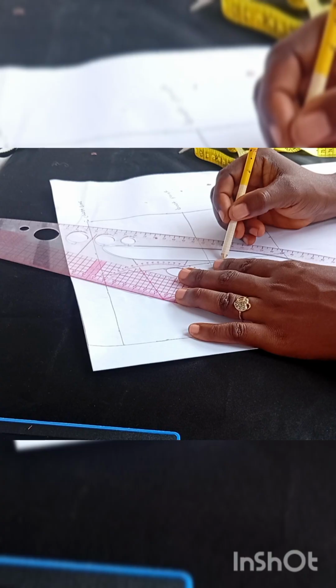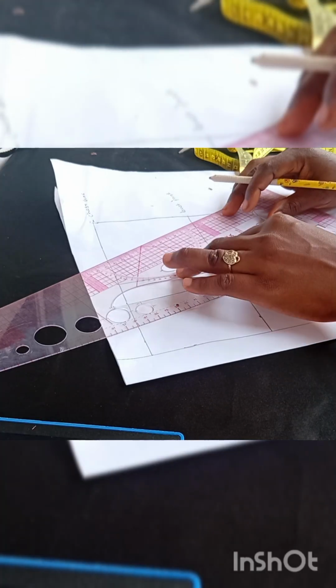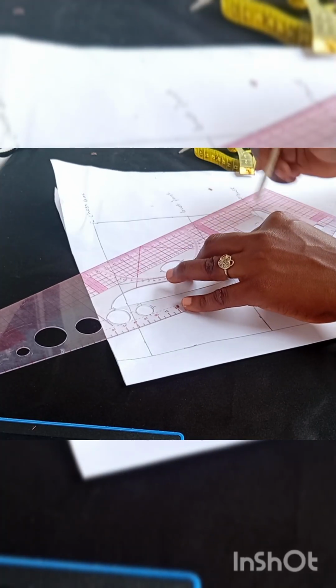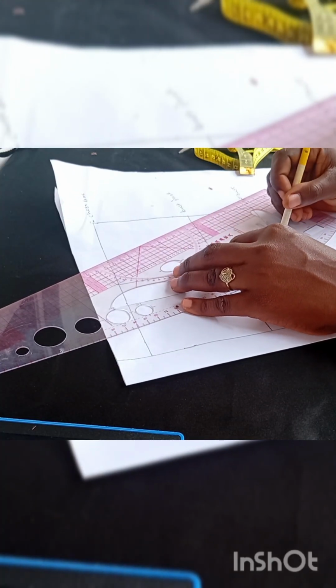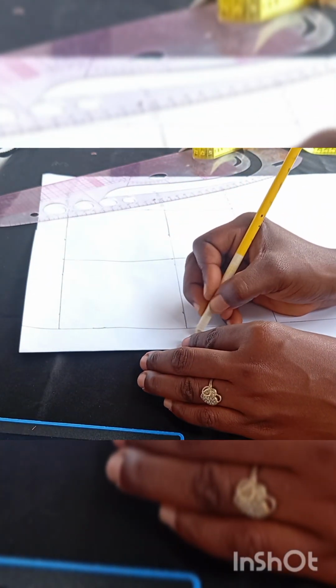Now I put my ruler back, and soon I will do it. You connect it like this from this half inch point. Turn your ruler again. From this your half inch point, you connect to your 1.5 inch where you came out from. So you form your that. The part they call the center front, we'll leave the center front.